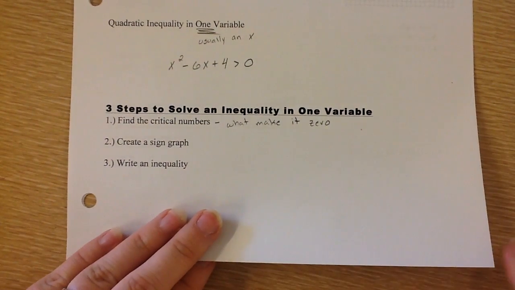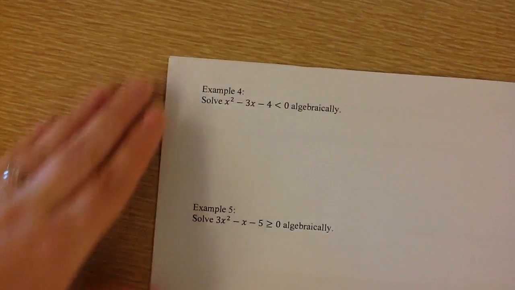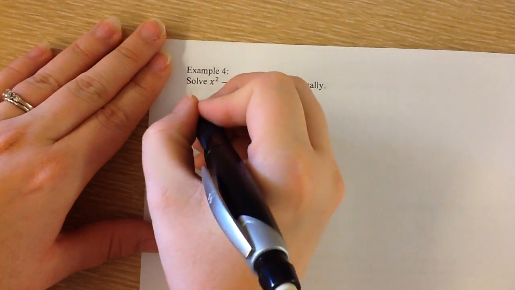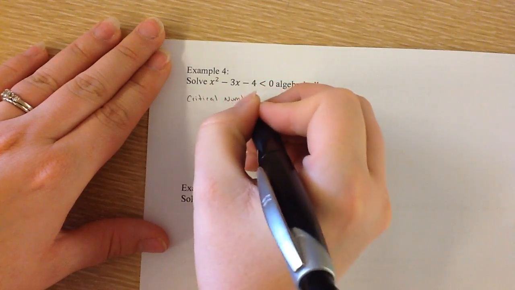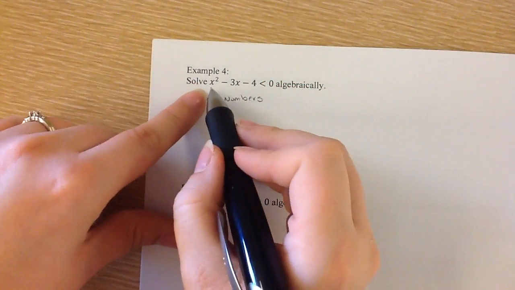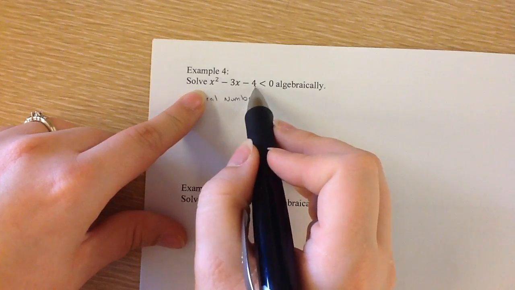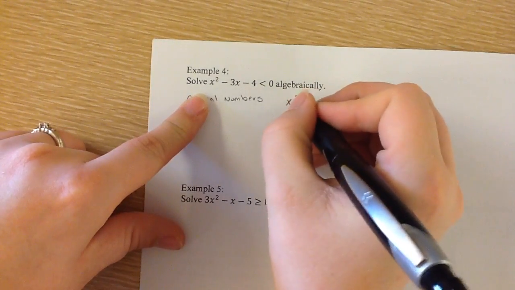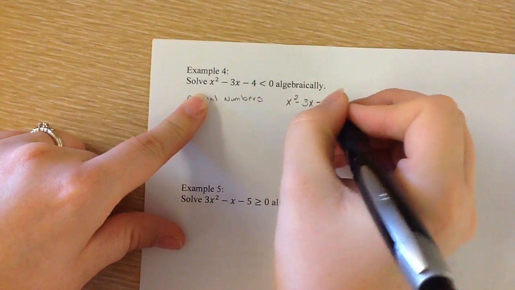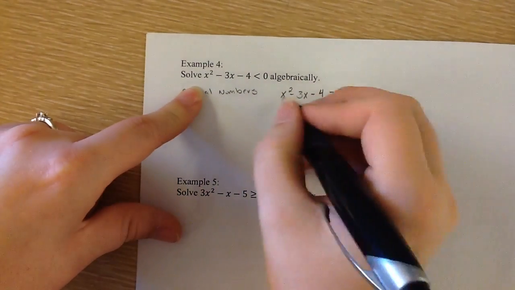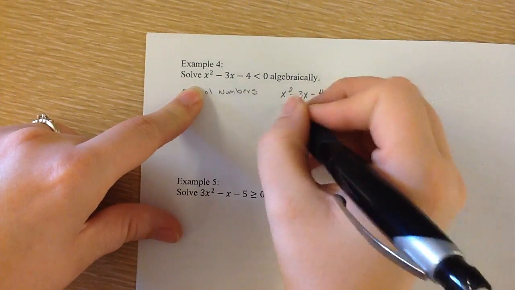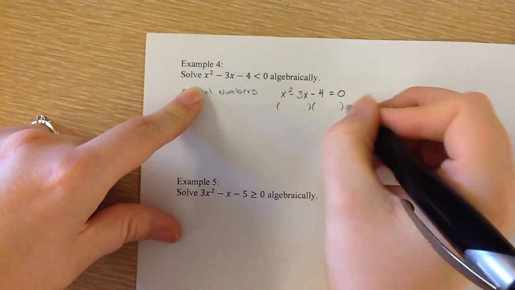Okay, so let's go ahead and work through this process on an example. I think that'd probably be the easiest. So my first step, again, is to find the critical numbers. So to find the critical numbers, I need to figure out what actually makes this thing equal to 0. So what makes x squared minus 3x minus 4 equal to 0? Okay. So I solve this. Well, I think this factors.